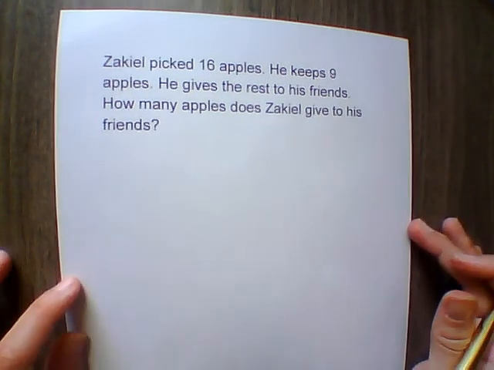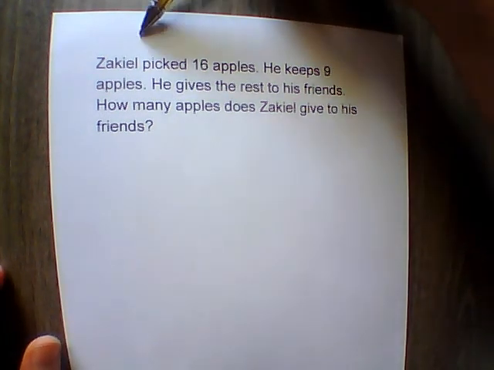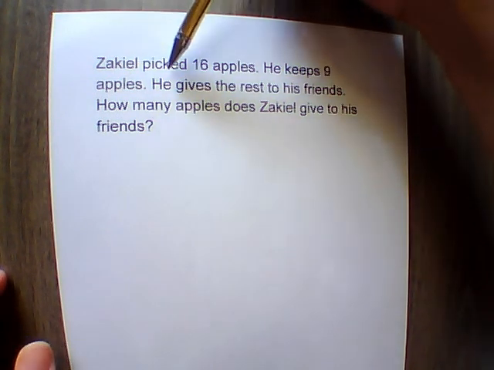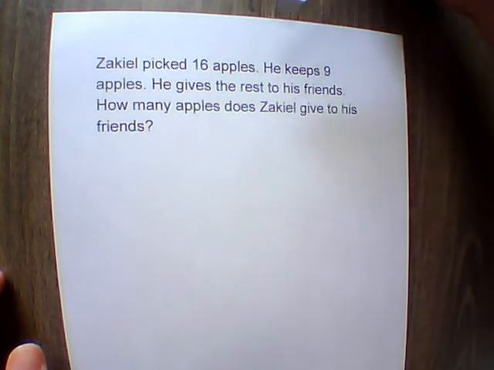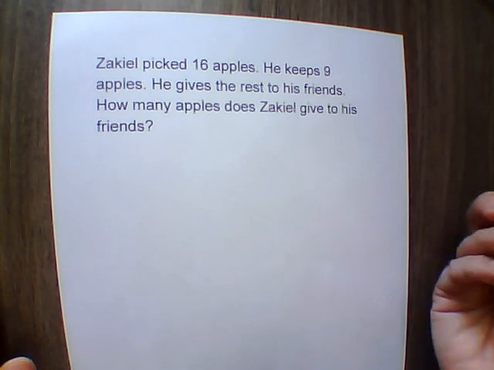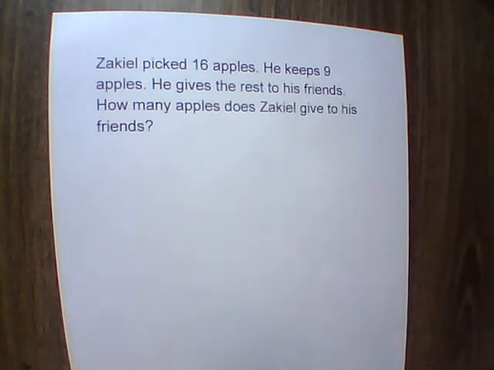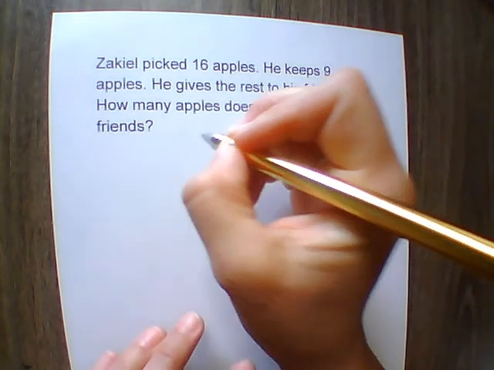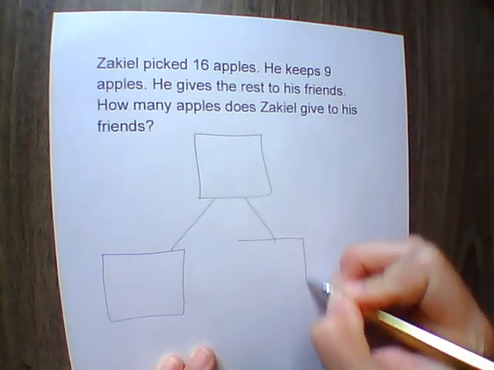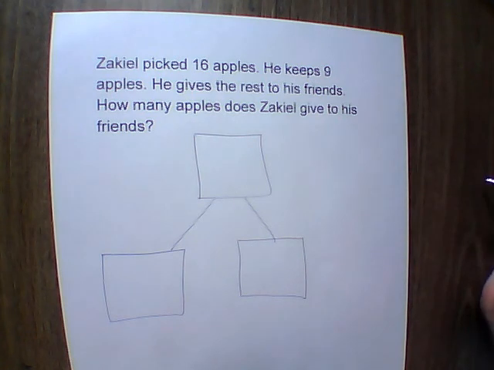And our last word problem today, we have Zakil picked 16 apples. He keeps 9 apples. He gives the rest to his friends. How many apples does Zakil give to his friends? So pause the video and do that now. Go. All right, so I'm going to set up my whole part. And I'm going to read it again.